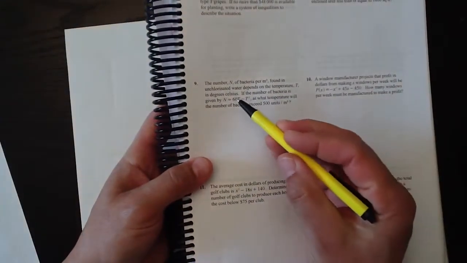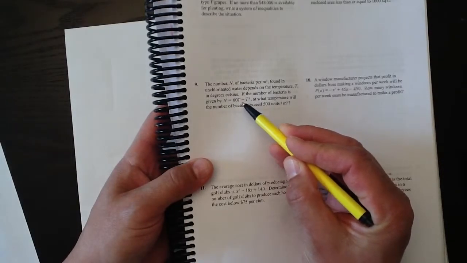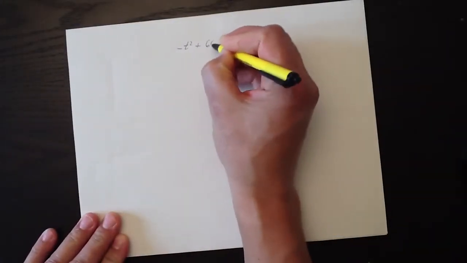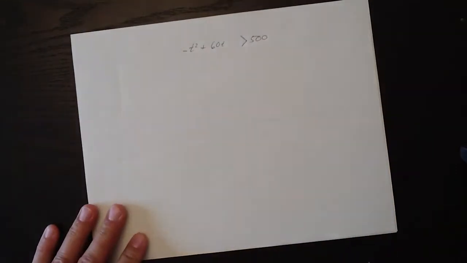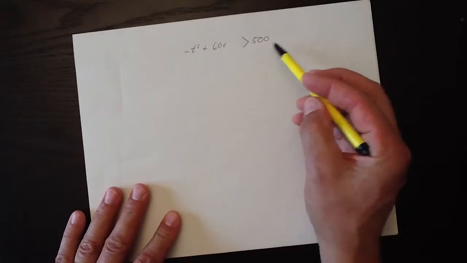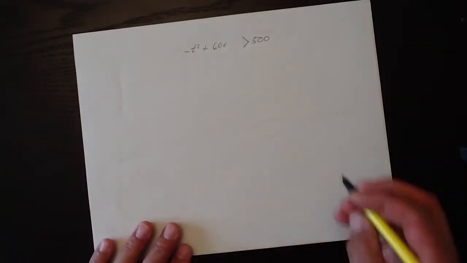And I'm not going to write it down like this, by the way. 60T minus T squared is not the format I like. I'm going to go minus T squared plus 60T. So minus T squared plus 60T. And I'm using a lowercase t because that's what I like. So there's the formula. This stuff is going to be greater than 500. That's what we're asking.